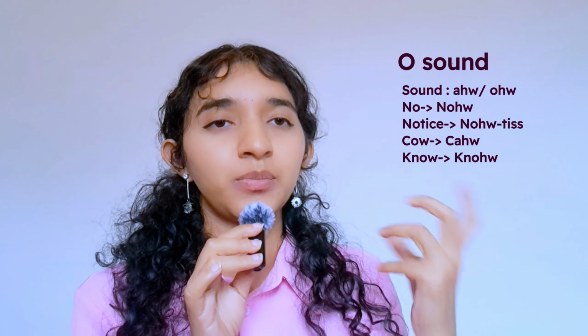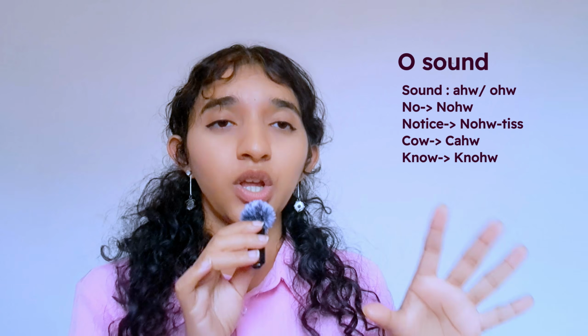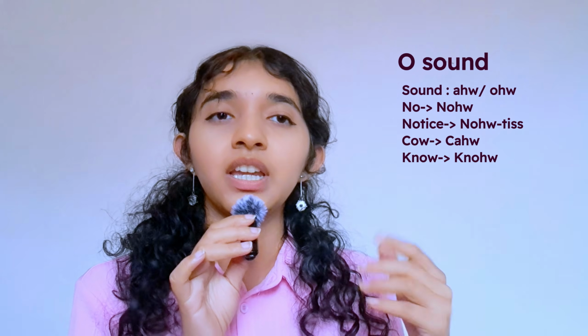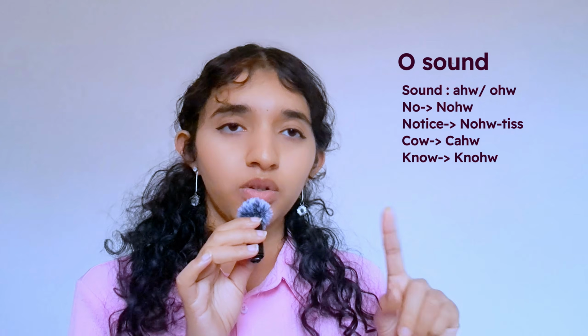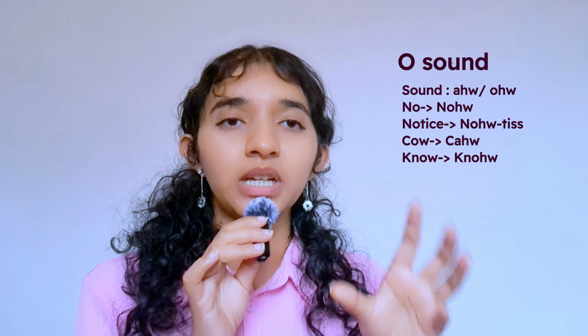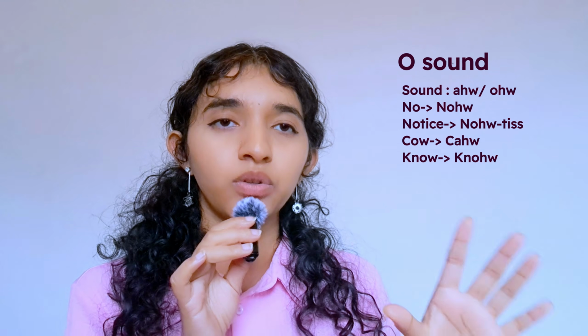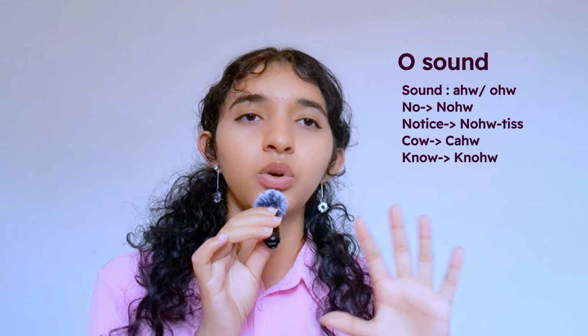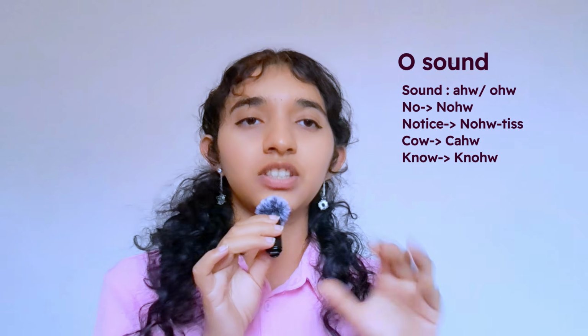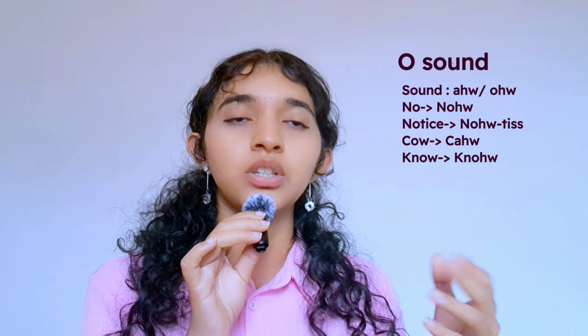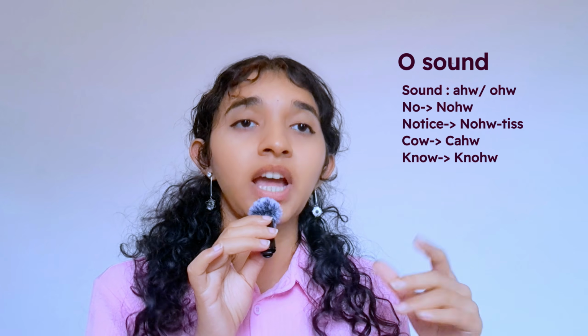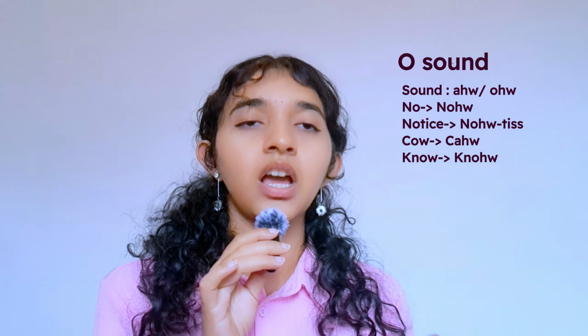And similarly, there is no pure O sound in American accent. For example, if you want to say no, normally you would say no, O sound. But in American accent, you will say no, with an ow sound. Notice, notice. See the difference? Notice, notice. Cow, cow. I know it, I know it. So now you know the differences in the sounds and how to pronounce them.